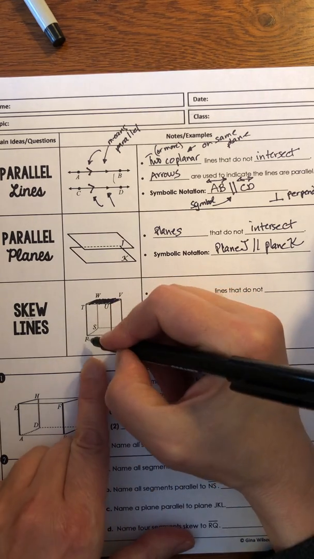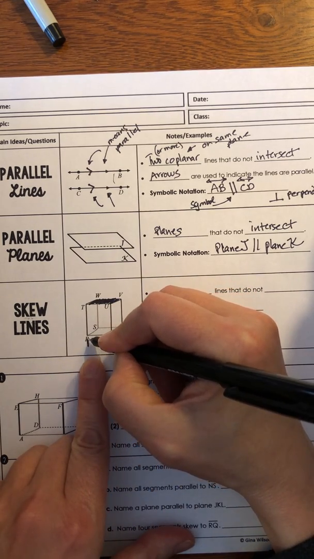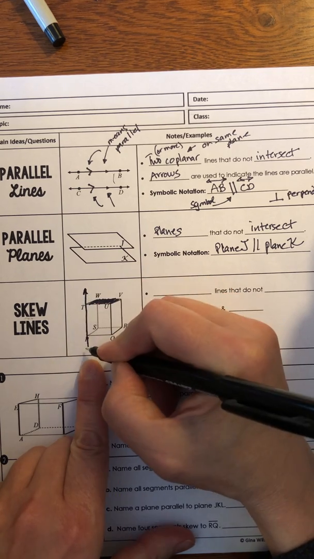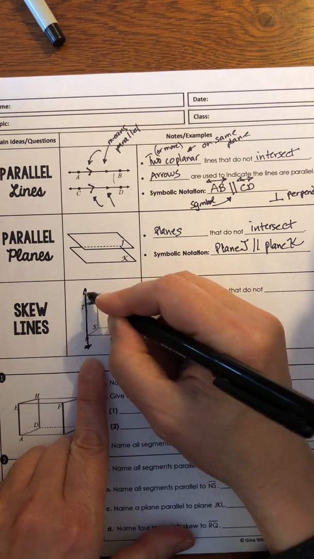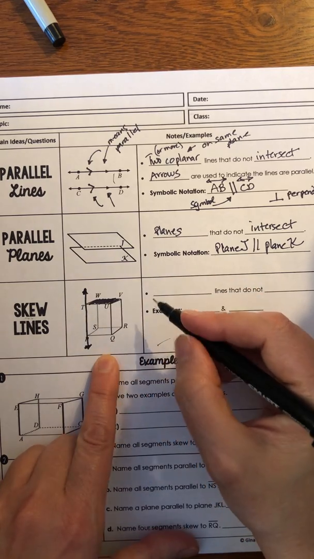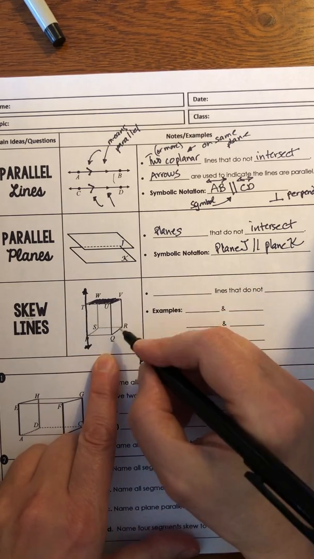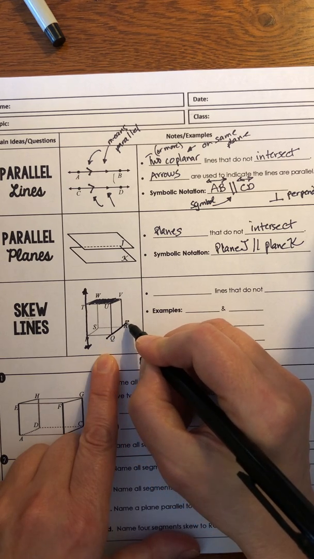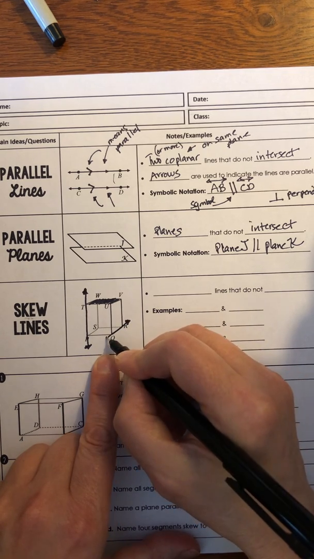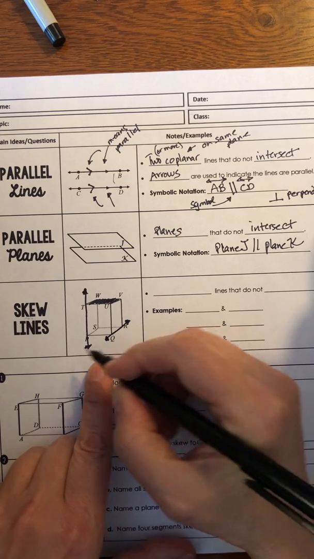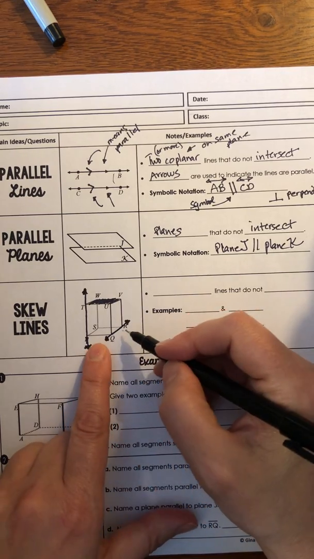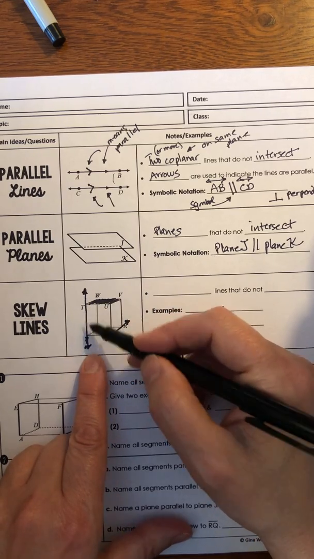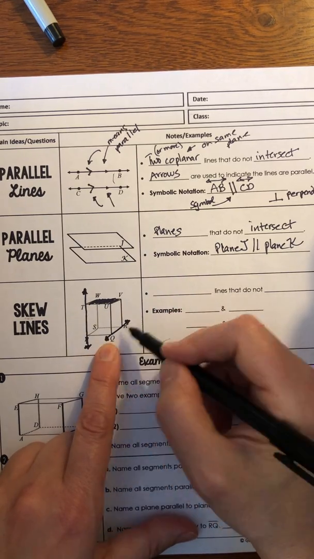Well, if I took one of those legs, so TP, and I extend it out and make it a line, pretend it keeps going forever, T to P. And then maybe I pick another line over here, the line Q to R. If those two lines kept going in real space, here's one corner of the table, and down here is kind of on the bottom.